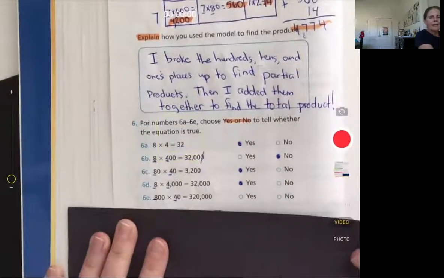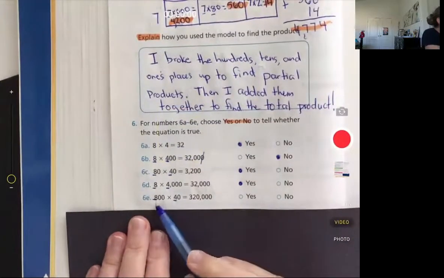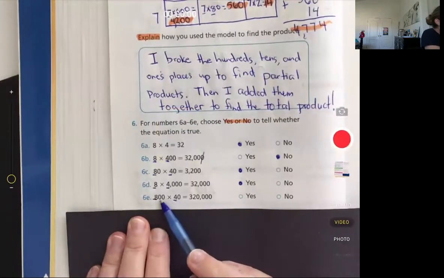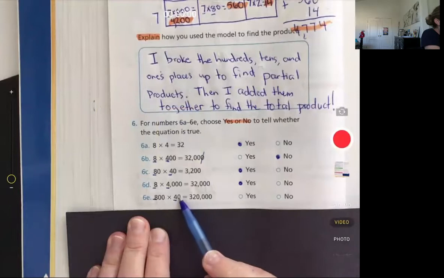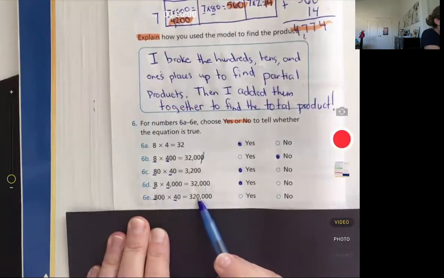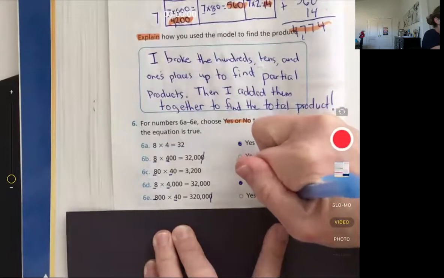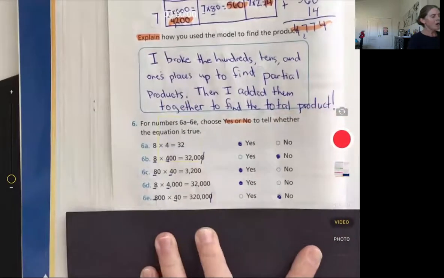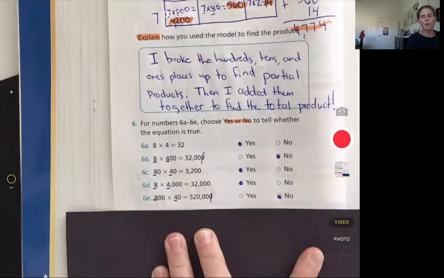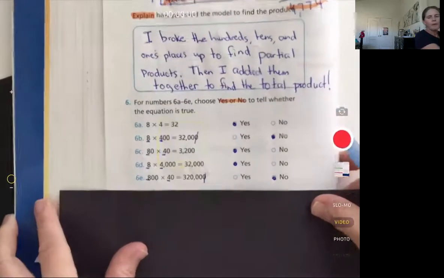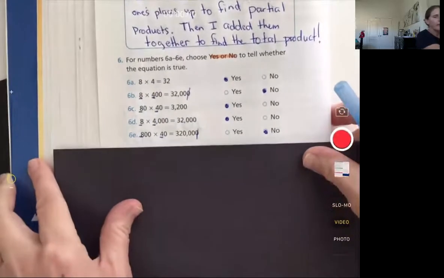And finally, letter E. Let's see. Again, 8 and 4 is 32. There's 100, which is 2 zeros, and a 10. So there should be 3 zeros after the 32. 1, 2, 3, 4. Too many. Nope. Okay, yes, no, yes, yes, no. All right. I hope that one felt pretty straightforward to you guys.